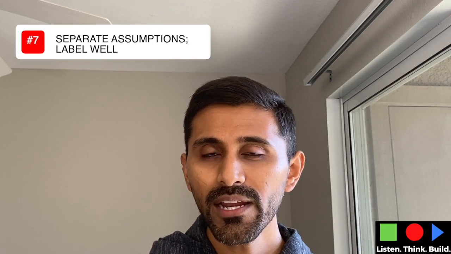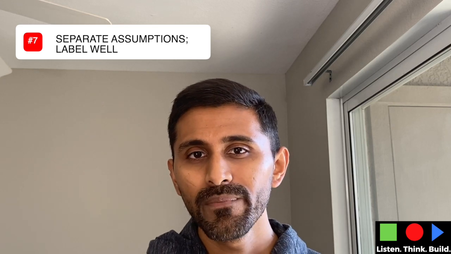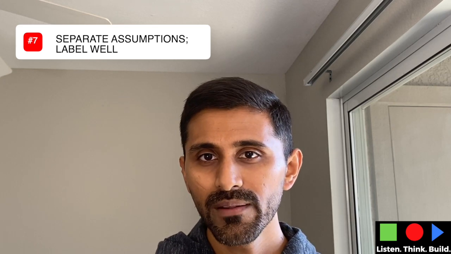Principle number 7, separate assumptions and label well. I like to have my assumptions in one sheet and use as many words as I need to describe what that input is. And I also try to include a rationale or a source as well, so that the decision maker years from now doesn't have to wonder, hey, where did he get this from? Why did he assume this? And call this OCD, but some of the best modelers I've met are religious about their cell colors. They have distinct highlight colors for assumptions, historical data, formulae, and totals.